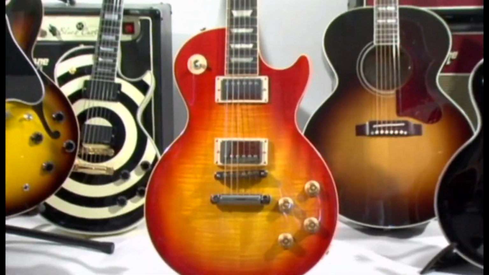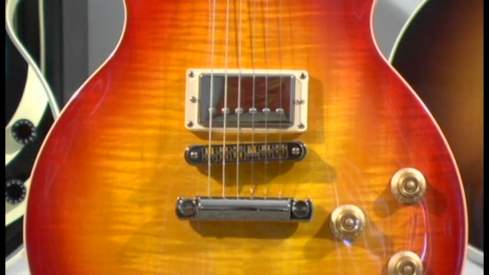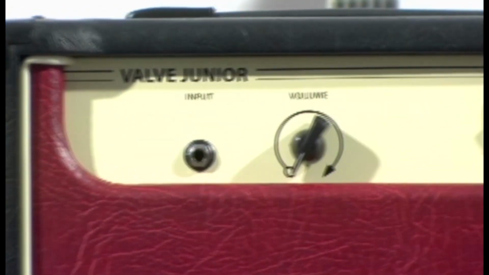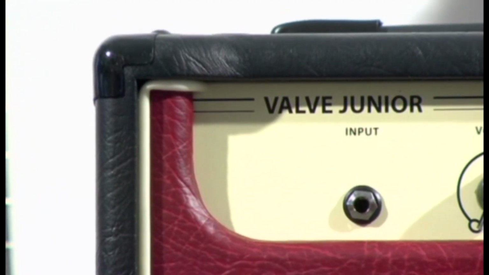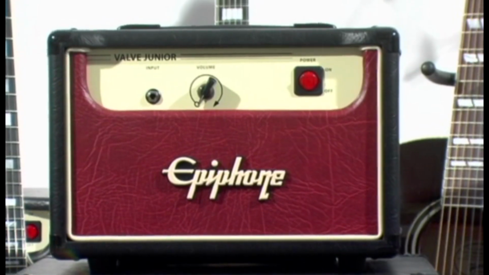For this section, I'm using a Les Paul standard electric guitar. I'm using the Valve Junior half-stack amplifier with the volume set at about 10 o'clock. I'm also using a slight delay and a slight chorus pedal.